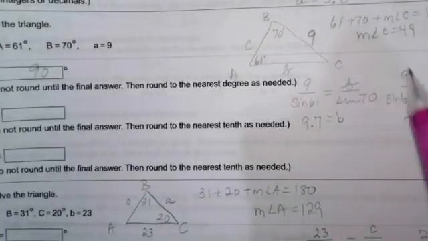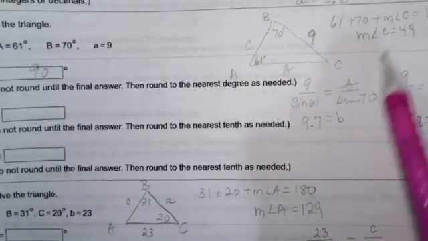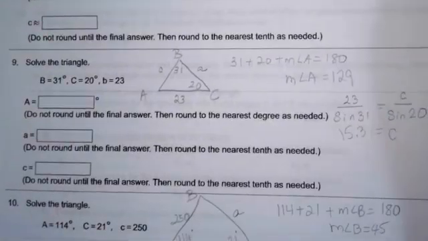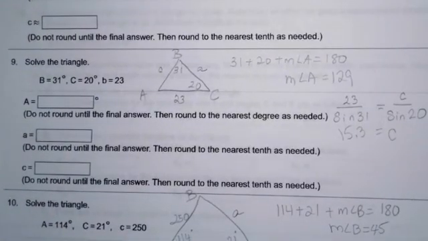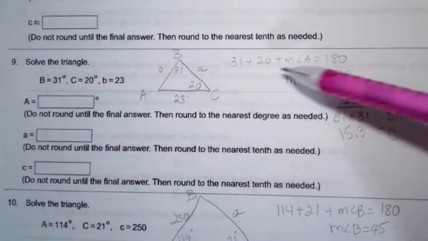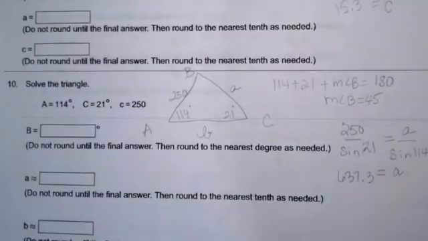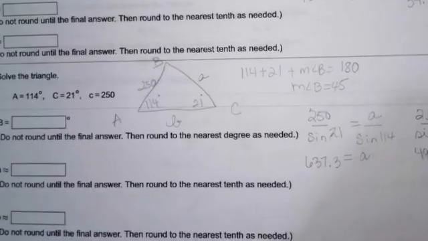Number 8, very similar. Find the missing angle. Set your ratios up, solve, round to the nearest tenth. Number 9, same thing. Draw your picture, label your parts. So, the law of sines is just used over and over. 10, same thing on 10.